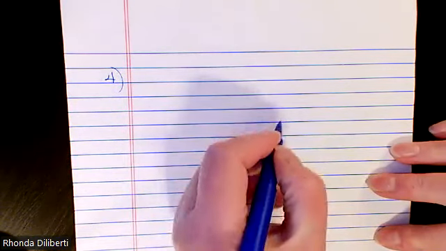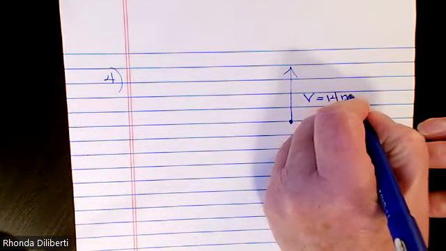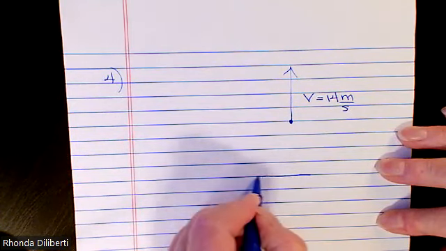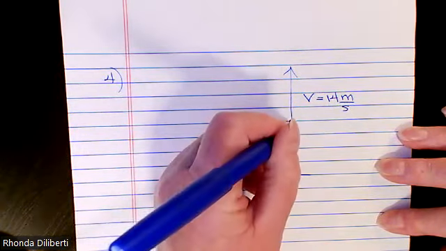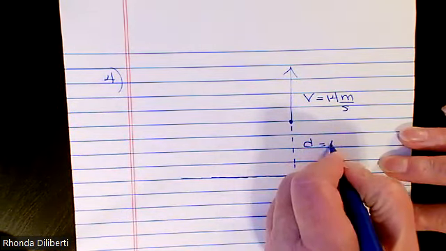It says a hot air balloon is ascending at a rate of 14 meters per second. So I'm going to draw my hot air balloon over here, and it is going upward with a velocity of 14 meters per second. And the hot air balloon is 61 meters above the ground. My picture's maybe not to scale, but we will call this distance here 61 meters.